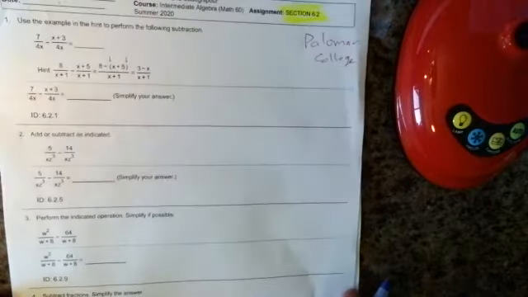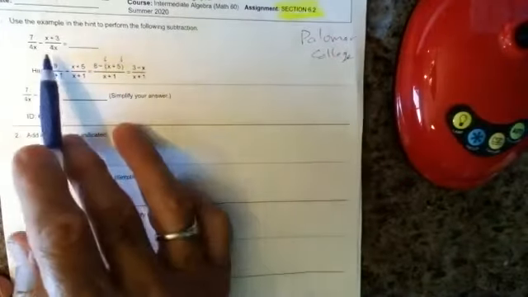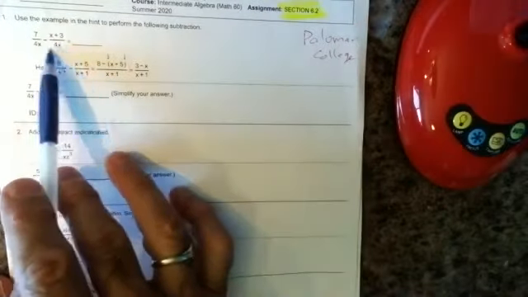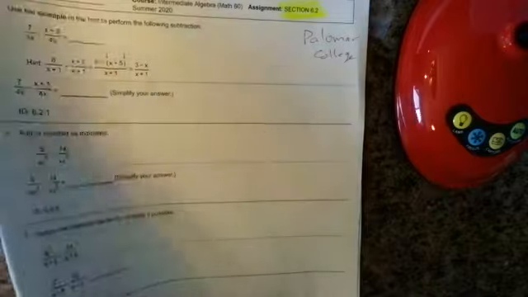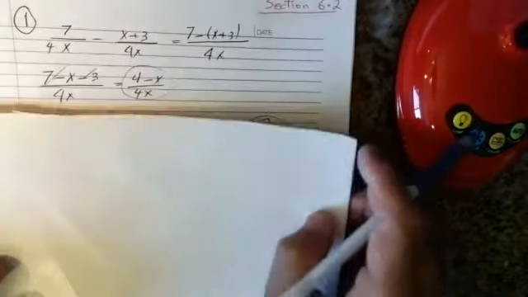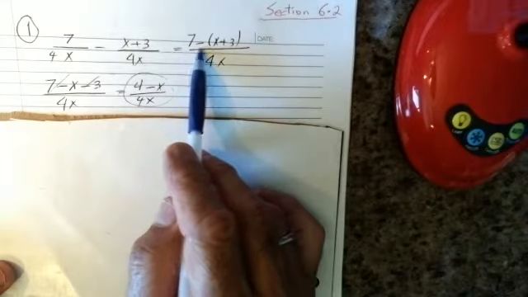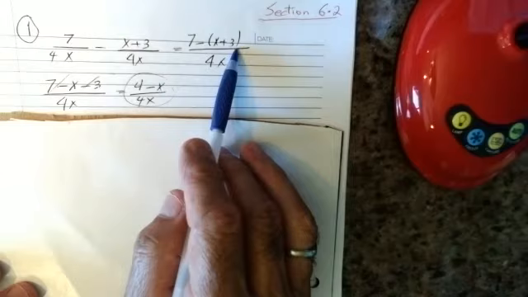So we are using that idea here. They both have the same denominator. But one thing you need to pay attention to is when you have subtractions, make sure you put the parentheses around the second one before you actually multiply the negative.